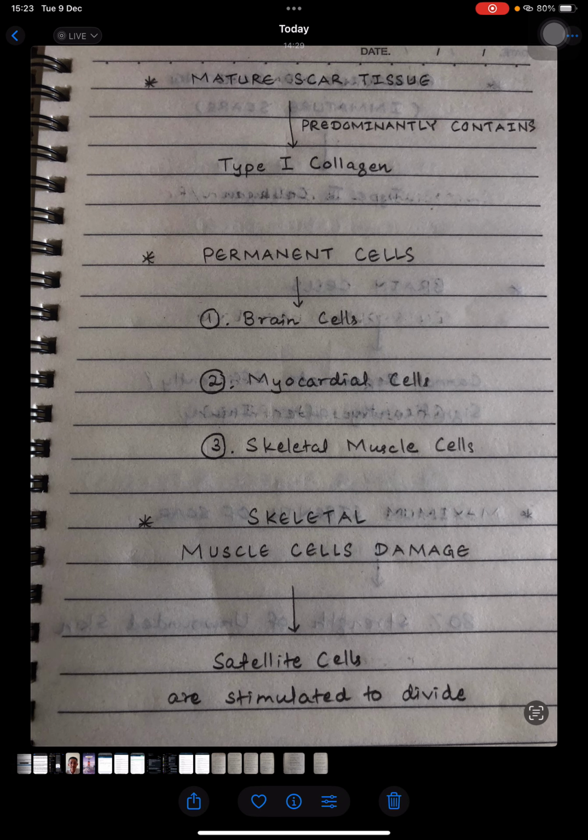This keynote is about mature scar tissue and immature scar tissue, or the early stage of scar tissue formation. Mature scar tissue is mainly formed by type 1 collagen, and early or immature scar tissue is predominantly made of type 3 collagen.